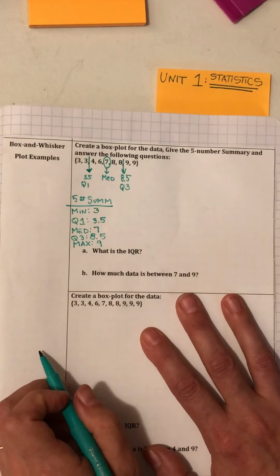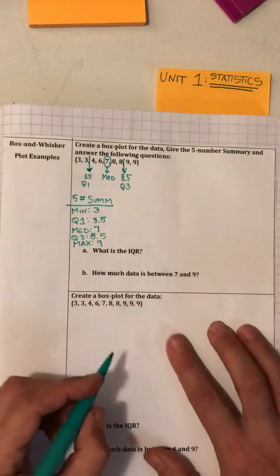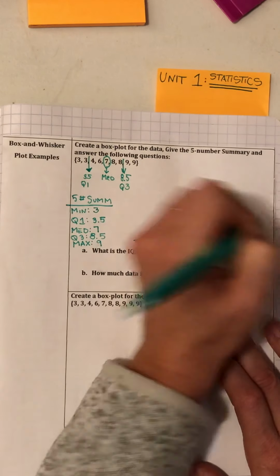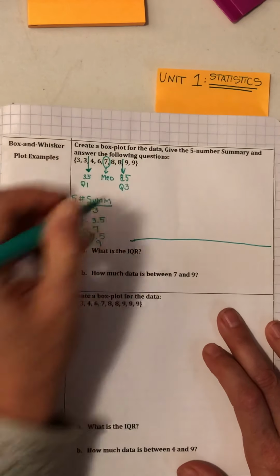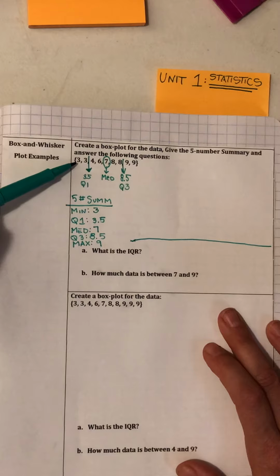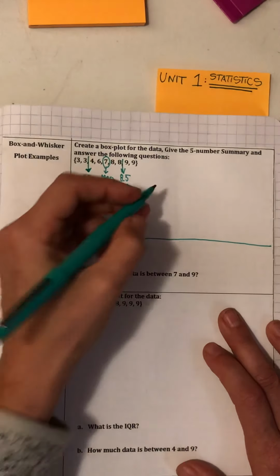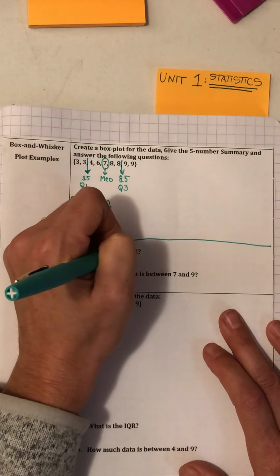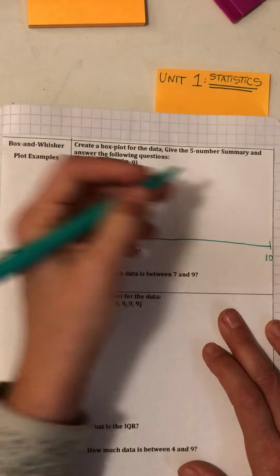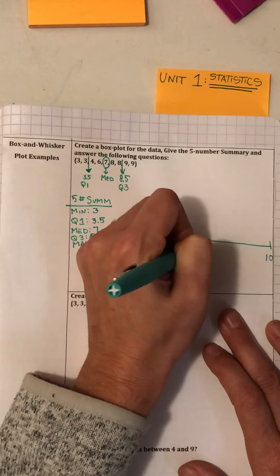All right, I have to create a box plot. So that's going to take a number line. And I have to really have the good spacing for this. So if I look at these numbers, I'm really looking at numbers between 0 and 10. So that's how I'm going to set this up. I've got 0, I've got 10, 5 is like in the middle.